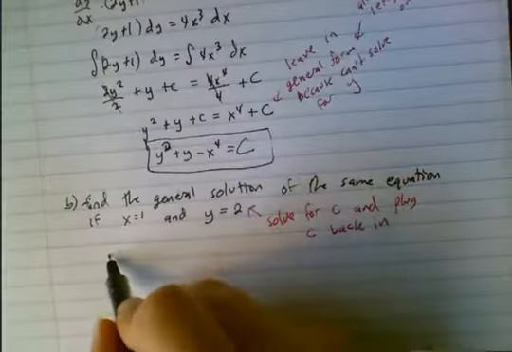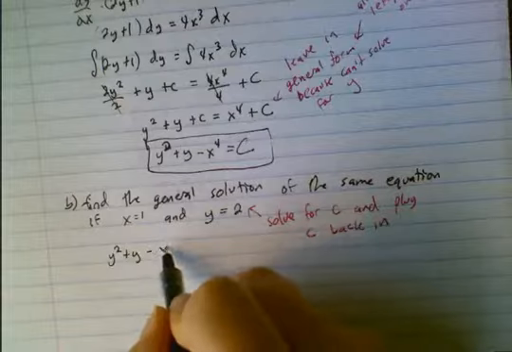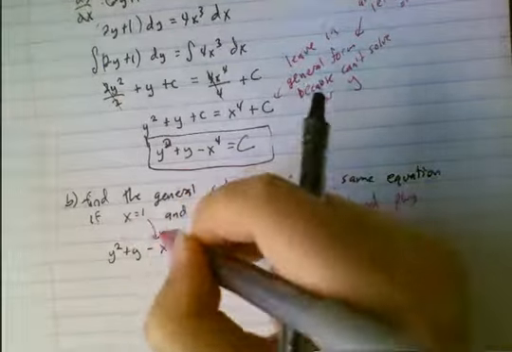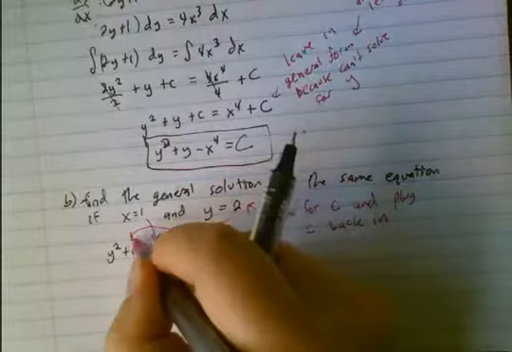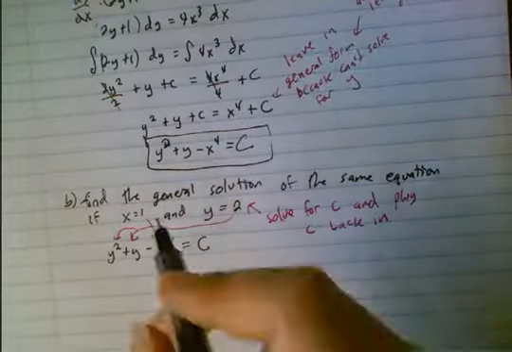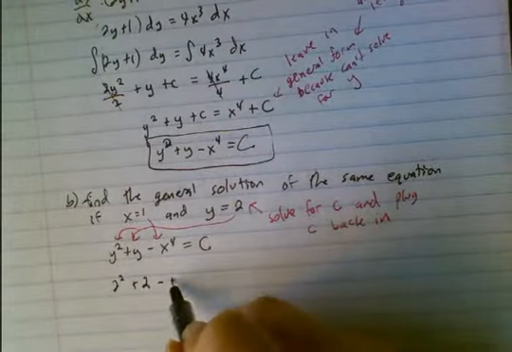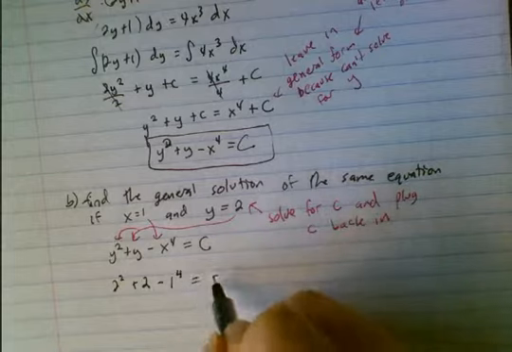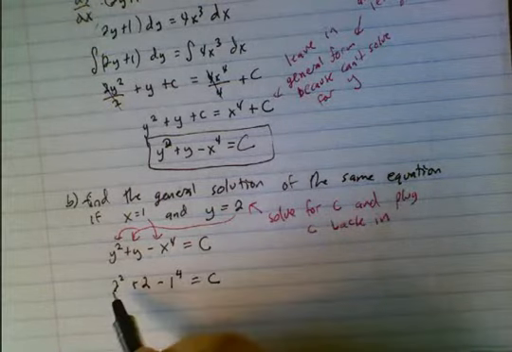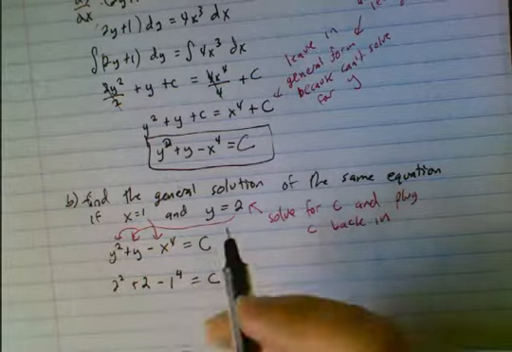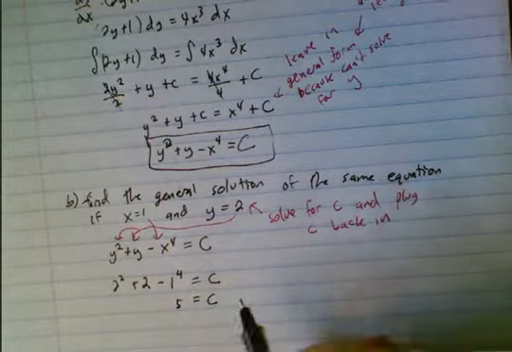So what we're saying is we've got y squared plus y minus x to the 4th equals c. We know that x is 1. We know that y is 2. So 2 squared is 4, plus 2 is 6, minus 1 is 5.